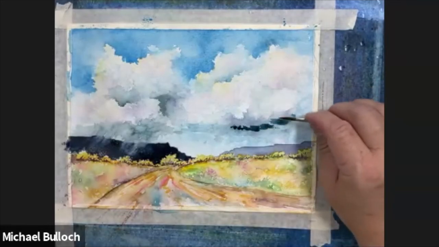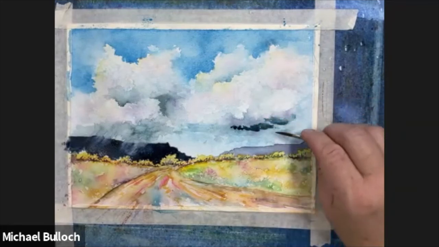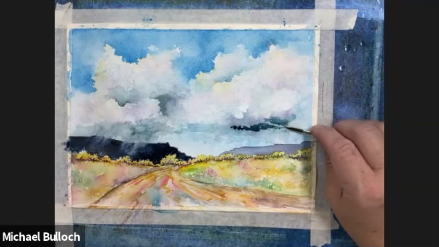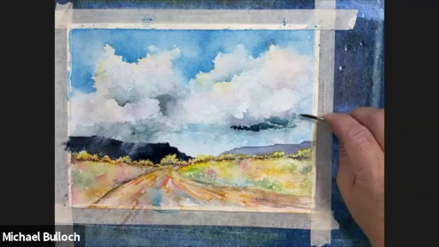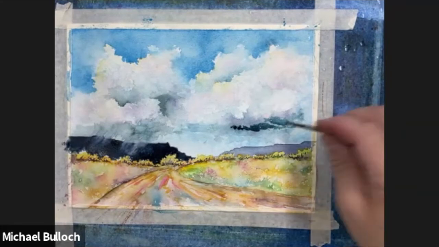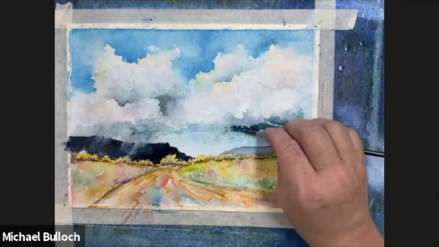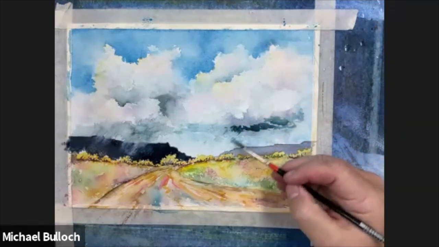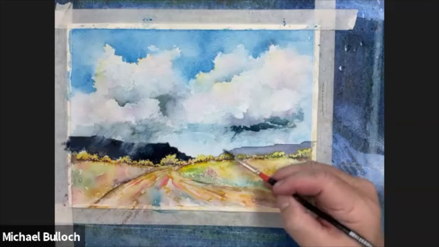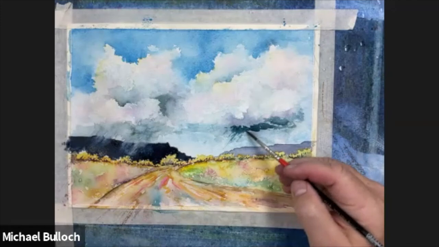But by coming back in with a clean brush and doing a little dry, well, not dry brushing, but just picking up some of that color and moving it around, I can now add kind of cloud texture. And you can see I'm using the side of my brush quite a bit. We'll pull some of this down and we'll switch to the point. But we'll just get some of this to come down.